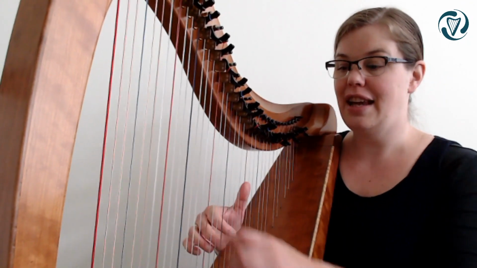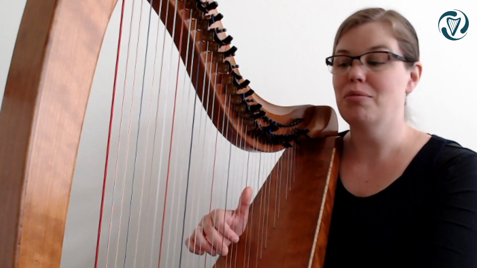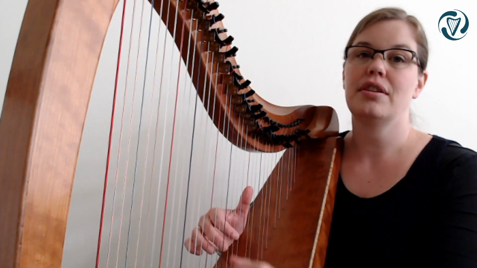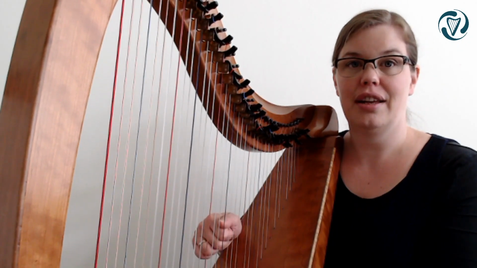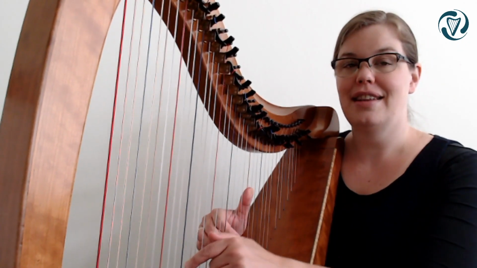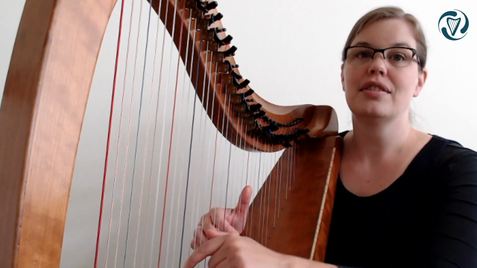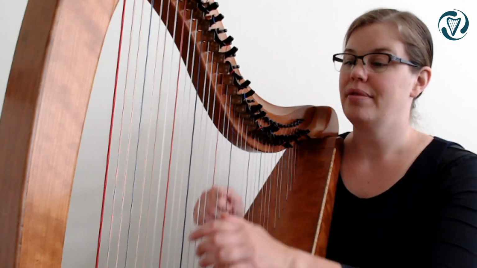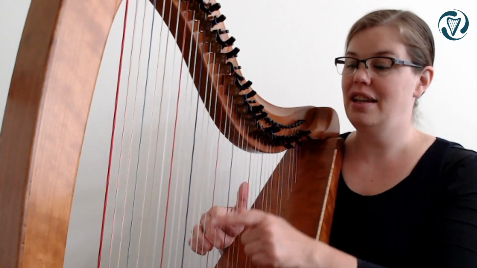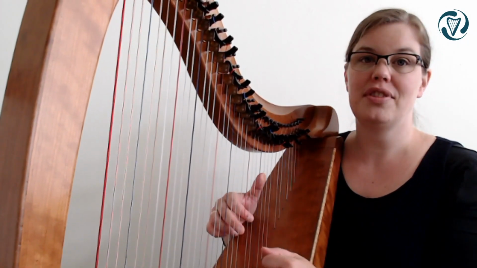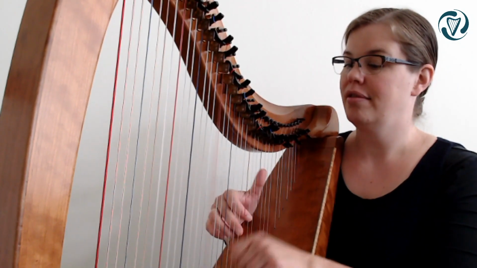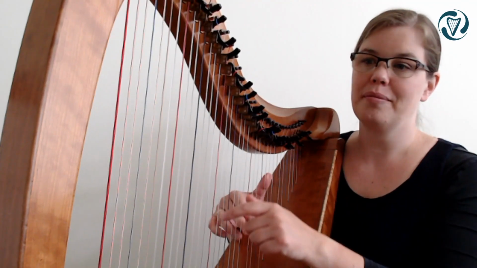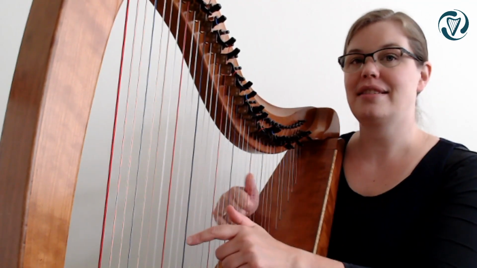If we do this together with the left hand playing one note, only the G, it's going to sound like this. 1, 2, 3. So let's practice this. 1, 2, 3. G. Going up to C. The right hand moves up to C, G. Going up to D. And back down to G.